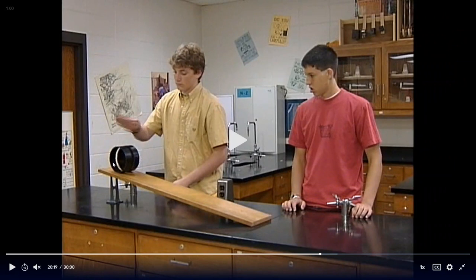One is a hollow metal ring, and this one is like a wooden block. Put them on the scale, the same mass. Which one do you think would hit the ground first? We kind of did this one last week. So what was it again? The wooden block.